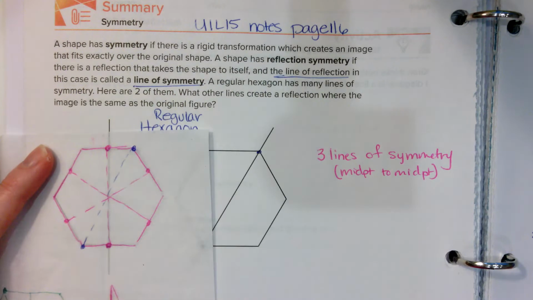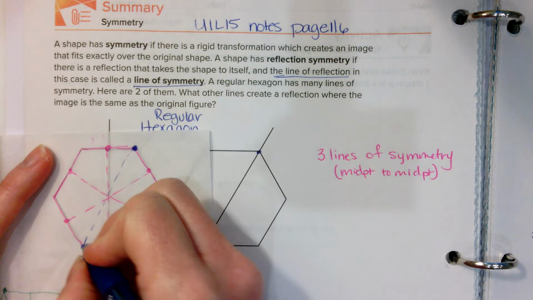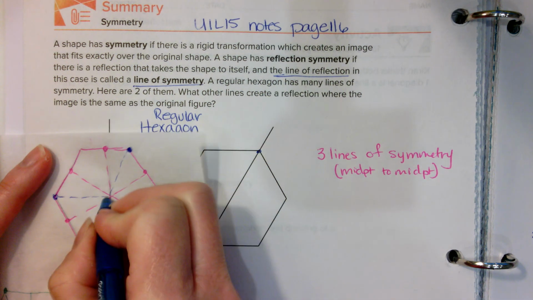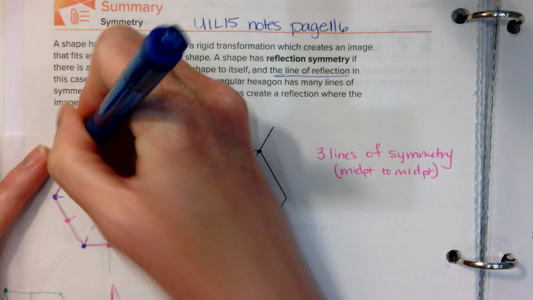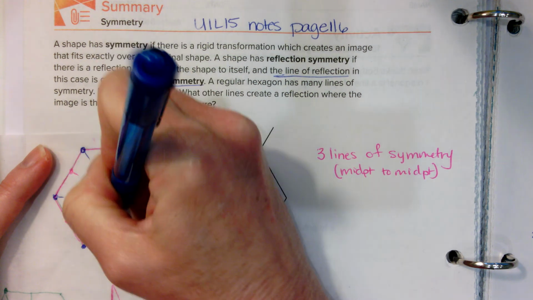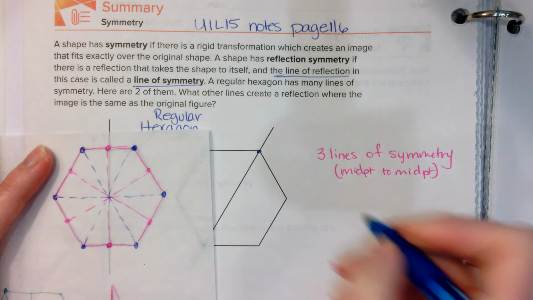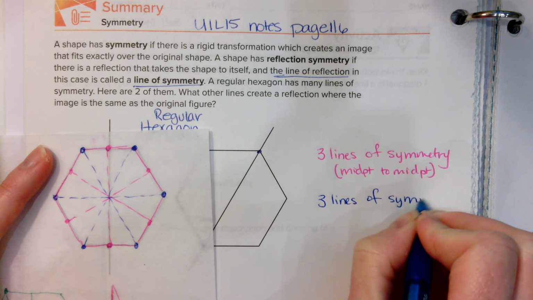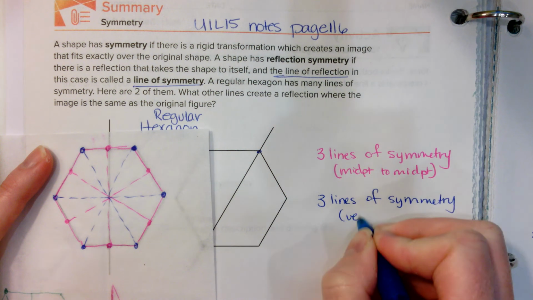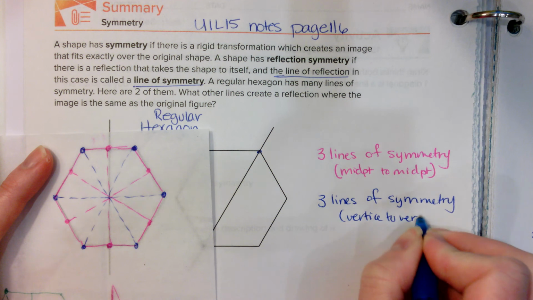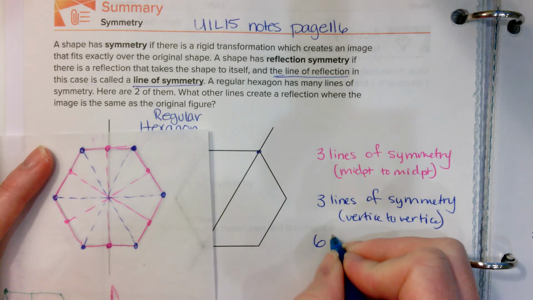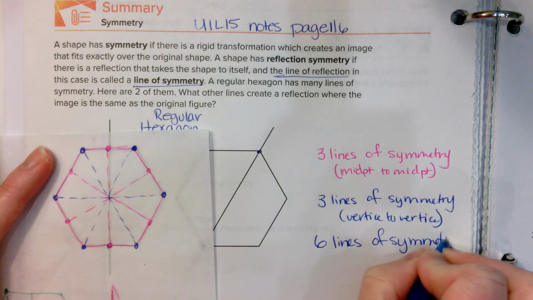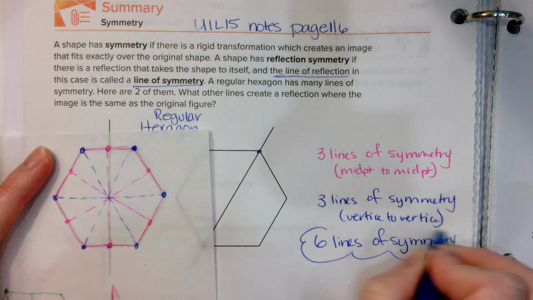And then let's take a look at my vertice to vertice. So from this vertice to the opposite vertice, let's do this vertice to the opposite vertice. That splits my hexagon in half. And finally, let's do this vertice to this vertice. It also splits my hexagon perfectly in half. So I have 3 more lines. They're all blue. 3 more lines of symmetry. Those go from vertice to vertice. So it looks like I have 6 lines total. So there are 6 lines of symmetry in my hexagon. That would be my answer.